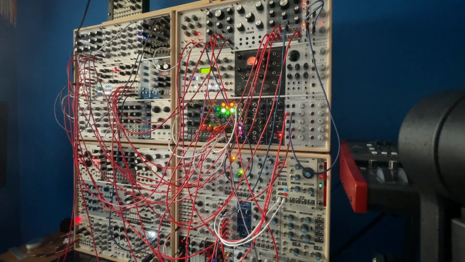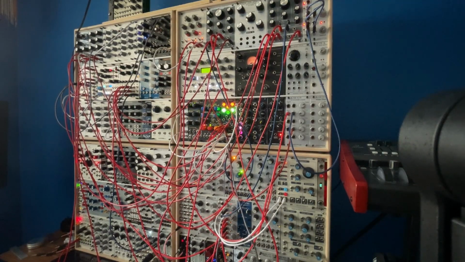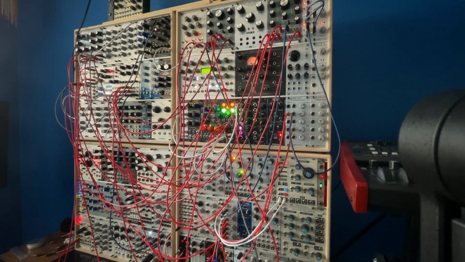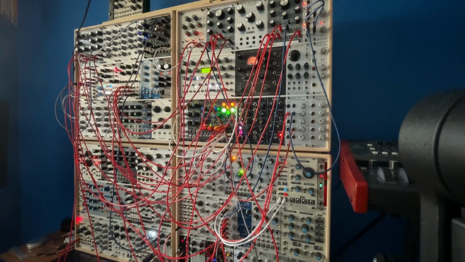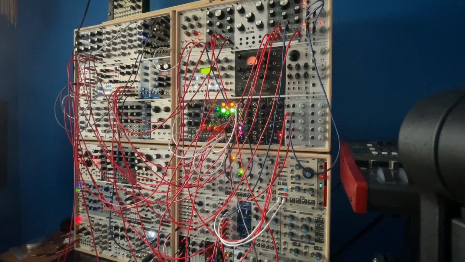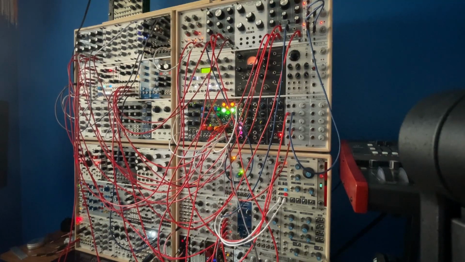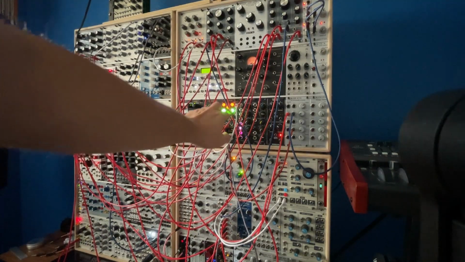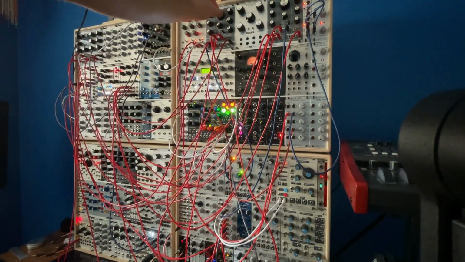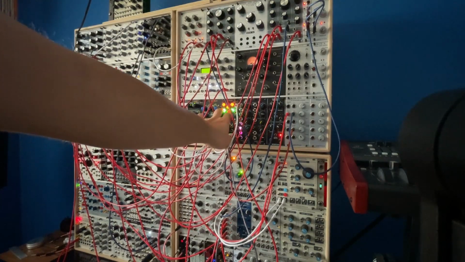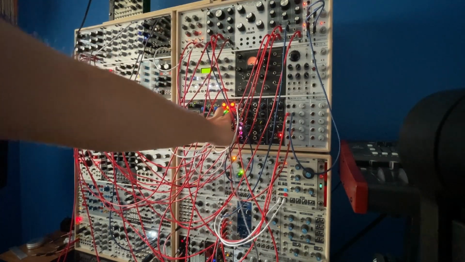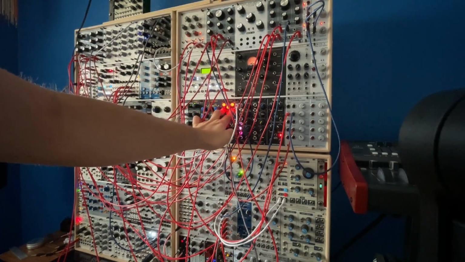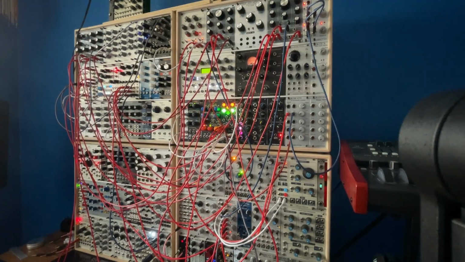You can even have a hybrid setup where you're using signals from your DAW to control voltage stuff from your dawless setup. Say for example, this oscillator here, I can change the pitch with my hardware setup, the way I have it configured.